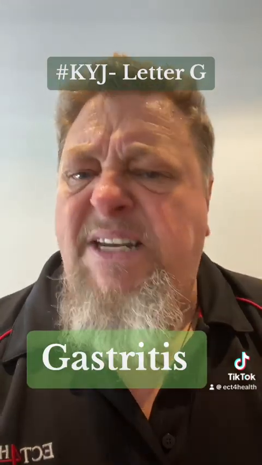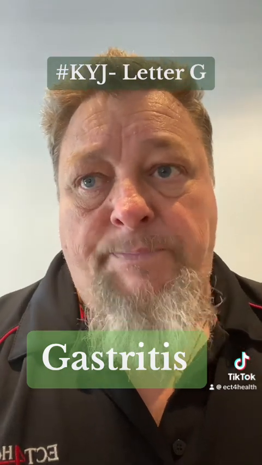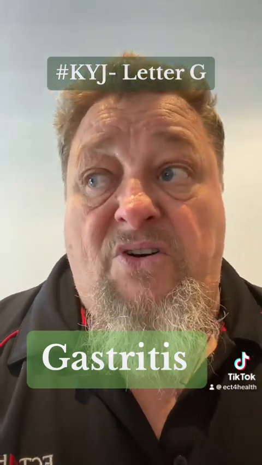That's a good G word. Gastritis is, so gastric means stomach. So gastritis is inflammation of the stomach. A person gets gastritis when they've got maybe an infection in their stomach, a viral infection or a bacterial infection. Helicobacter pylori is one particular nasty bacteria that when it gets into the stomach can eat a little hole in your stomach, and that would be called an ulcer, a gastric ulcer. So gastritis, inflammation of the stomach.